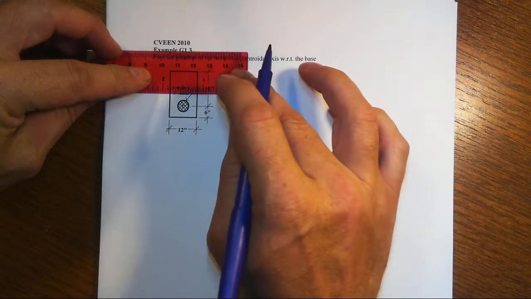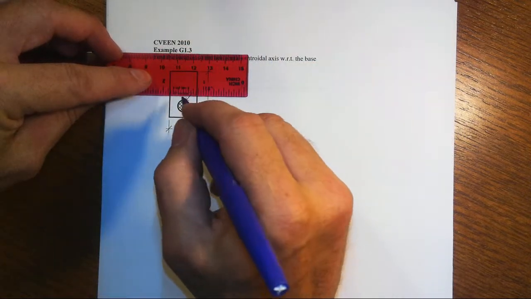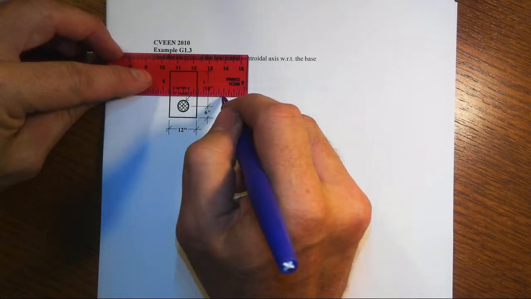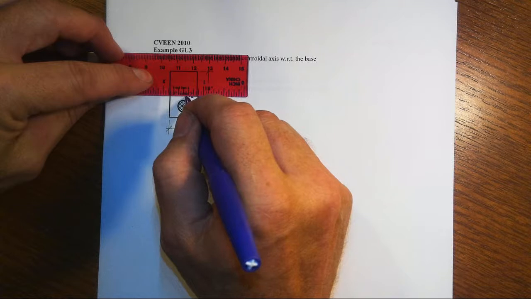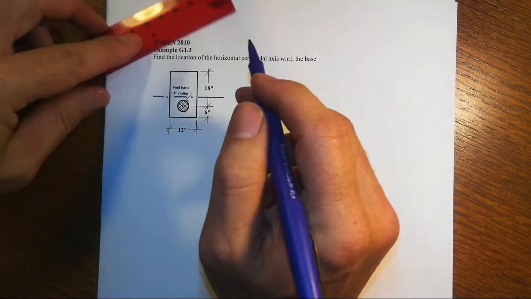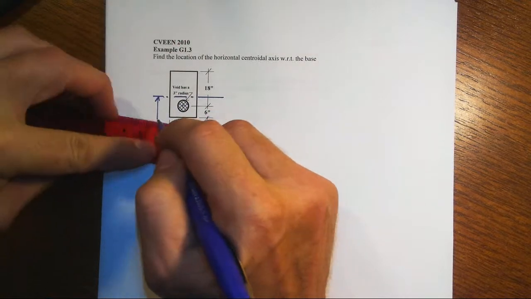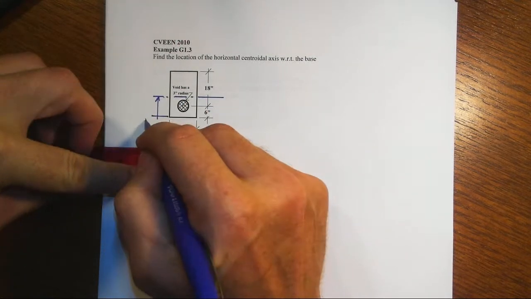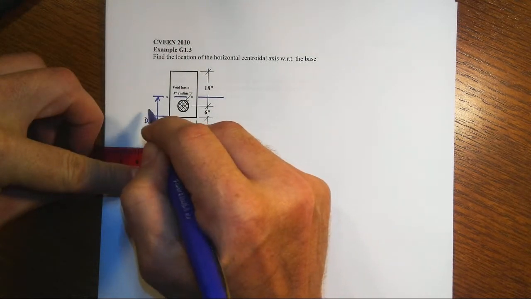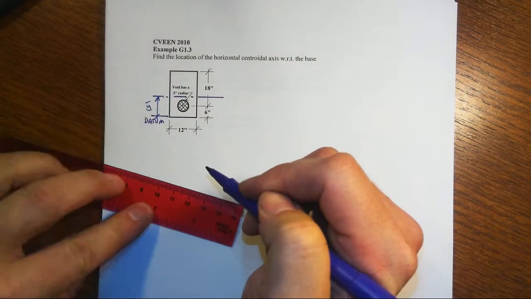We're removing this area here, so it'll sink down just a little bit. And so here's the axis that we're really looking for. From the base, let's establish that as our datum. We're looking then for y bar.